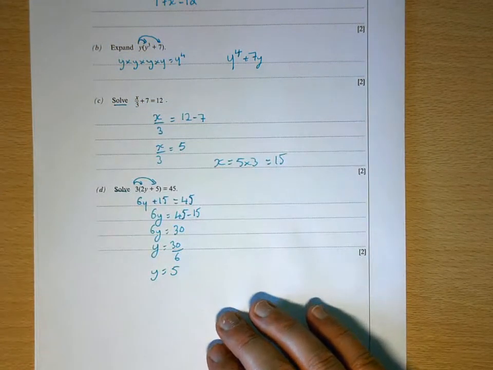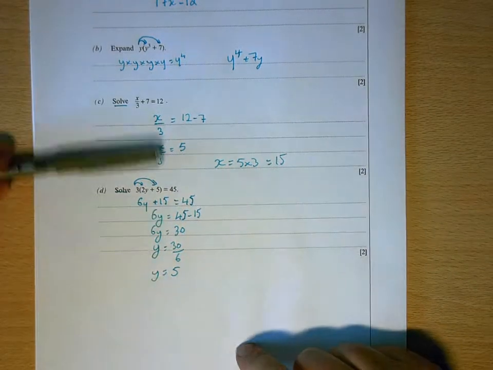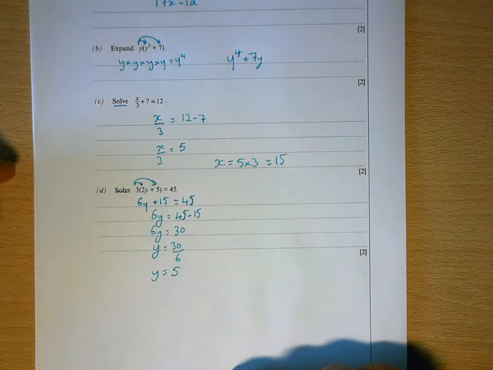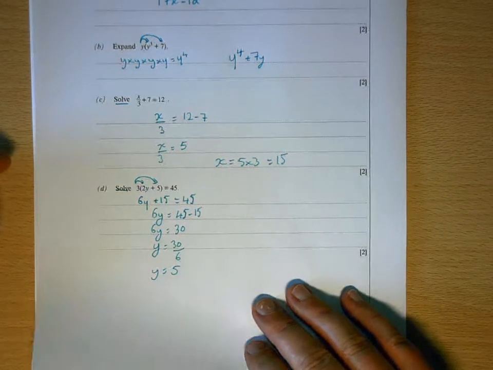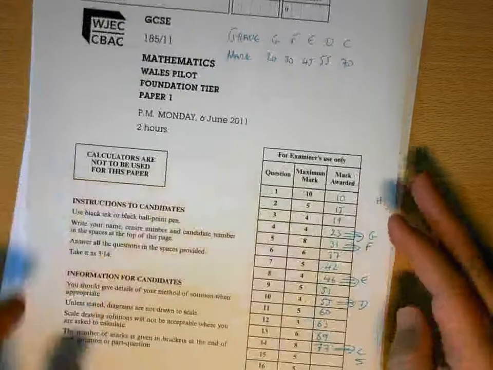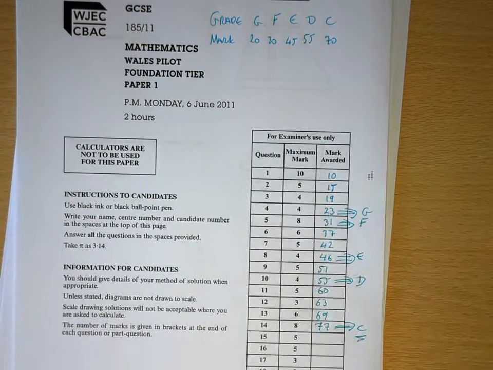And there's plenty of questions like that in the topic part of the website if you need to practice more of those. And that's the end of that paper one. So hopefully you got enough marks there to get your C grade and you're feeling pretty good with yourself.